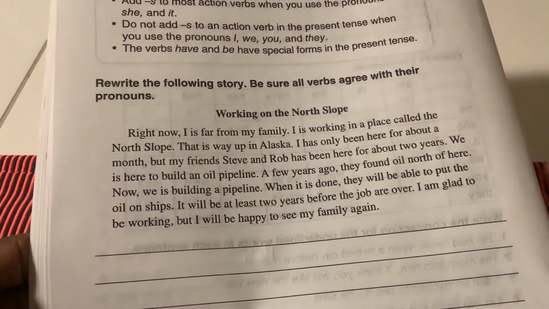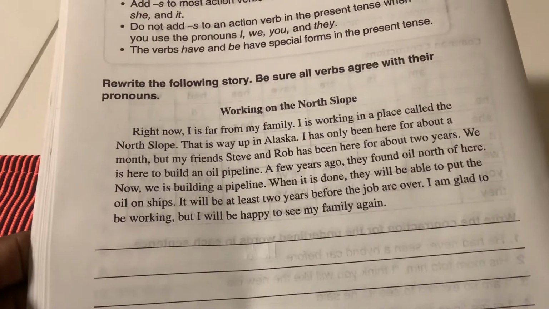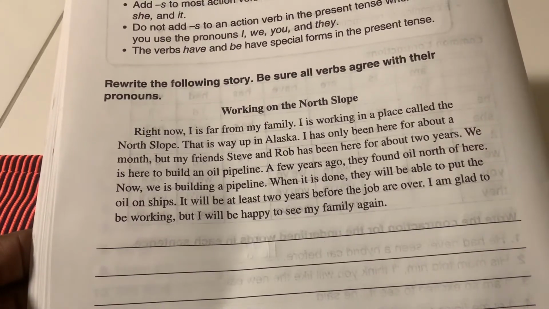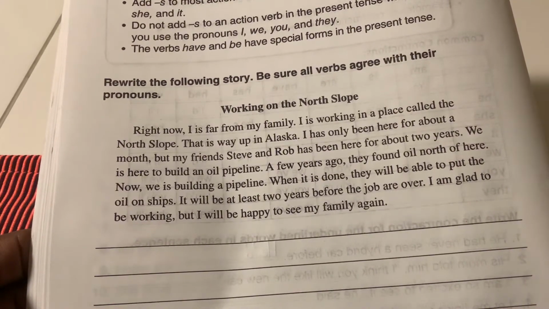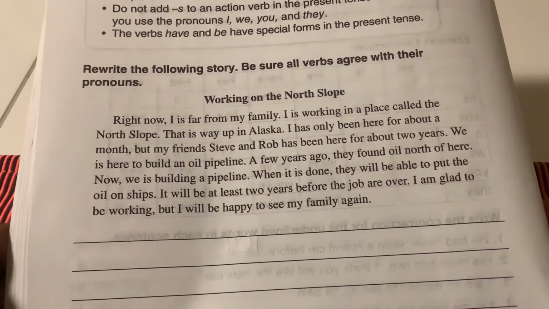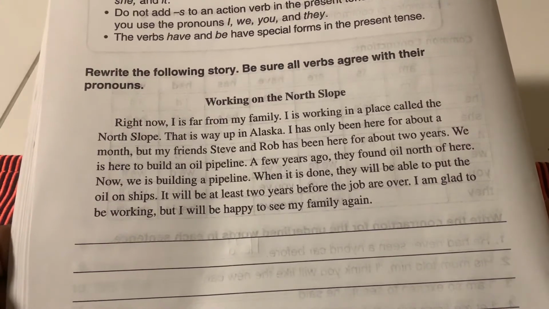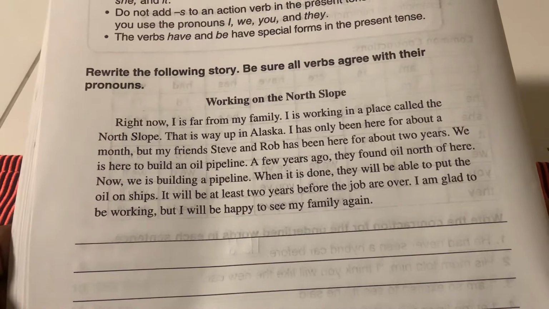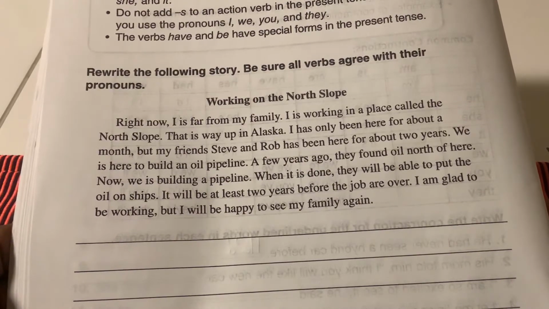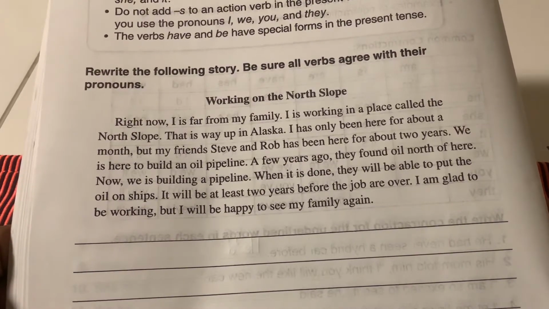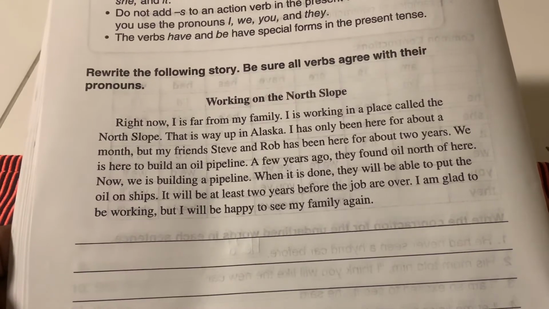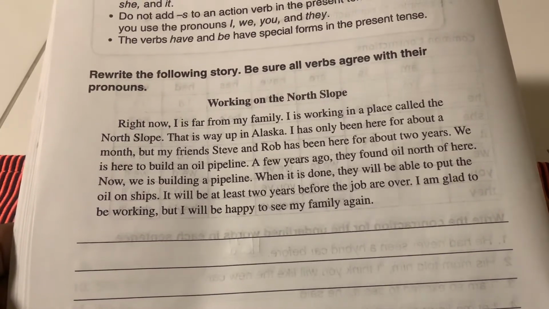I is working in a place called the North Slope. That is way up in Alaska. I has only been here for about a month. But my friends Steve and Rob has been here for about 2 years.